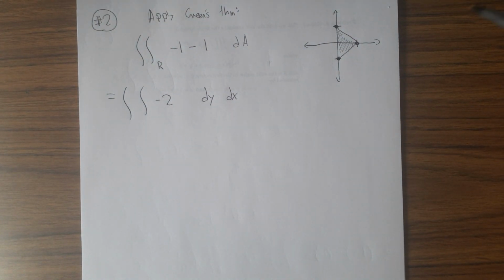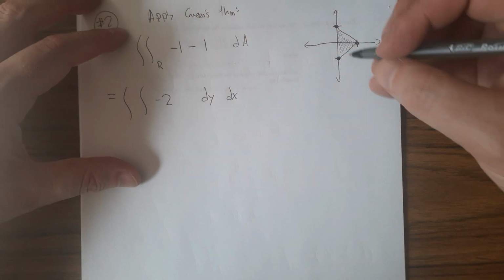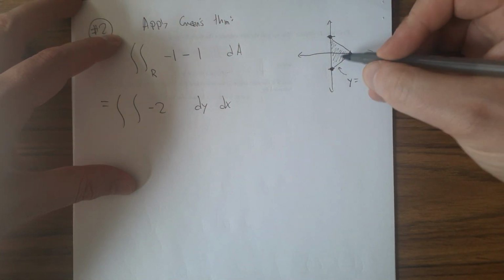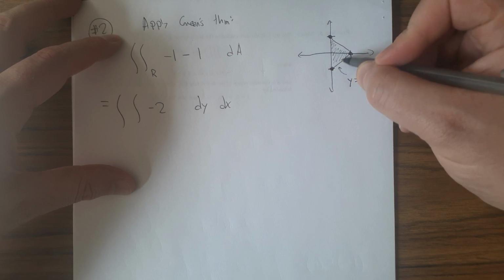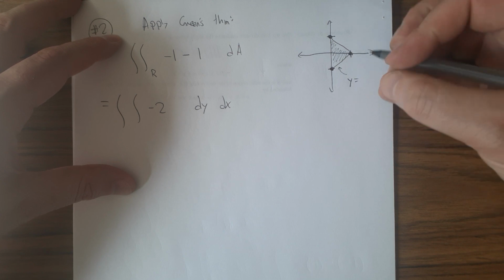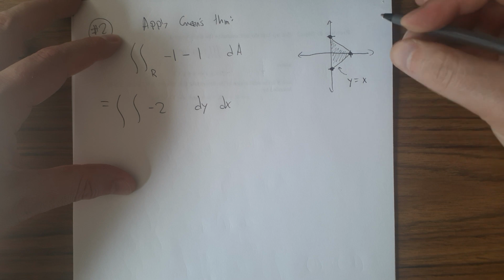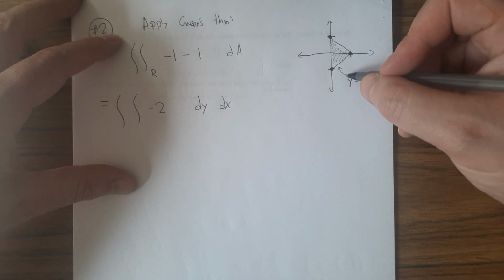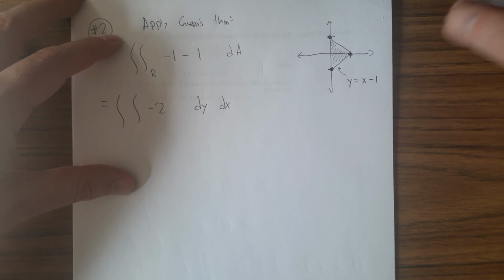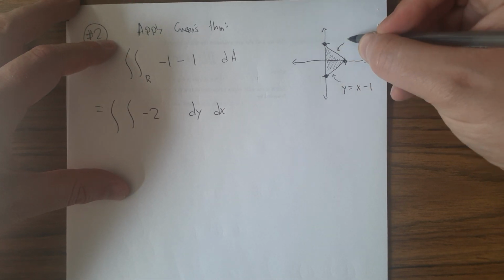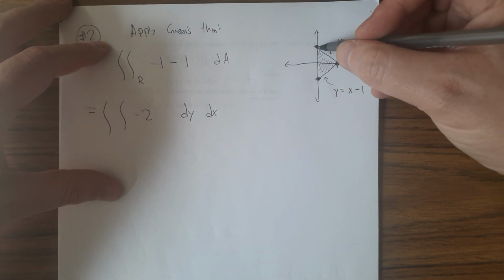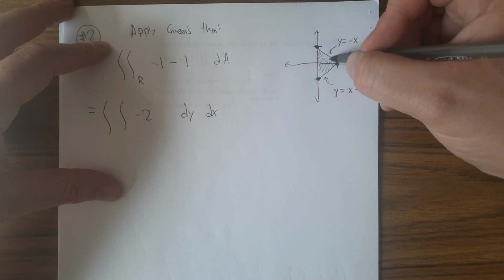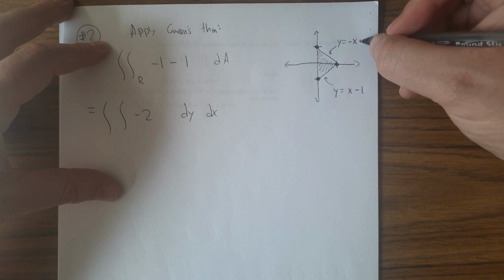So let's just find the equation of these two lines. This is a line with a slope of 1 because it goes over 1, up 1, and a y-intercept of -1. So I just use mx plus b there. This is a line with a slope of -1 and a y-intercept of +1.